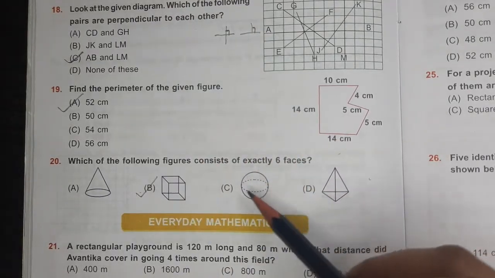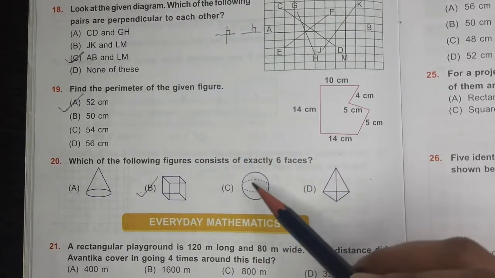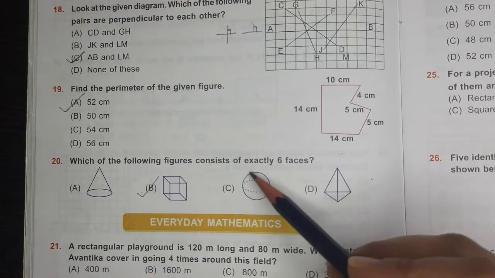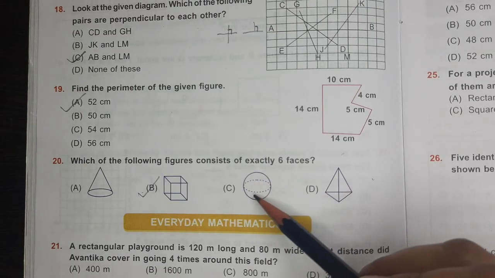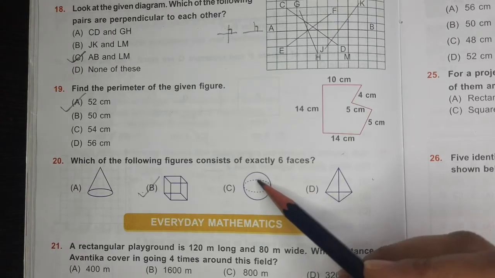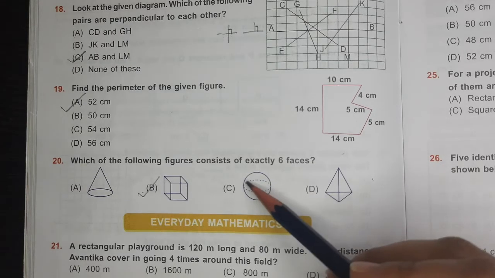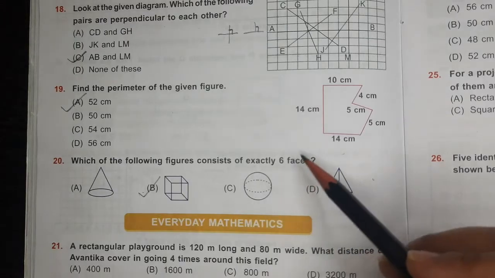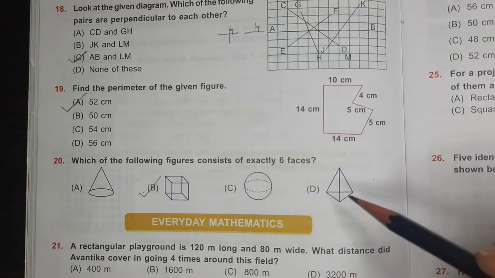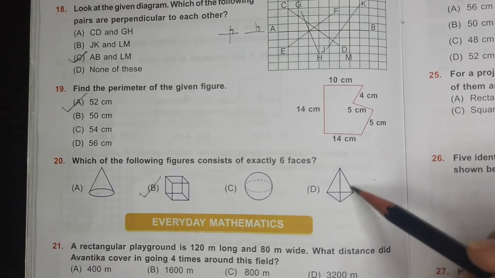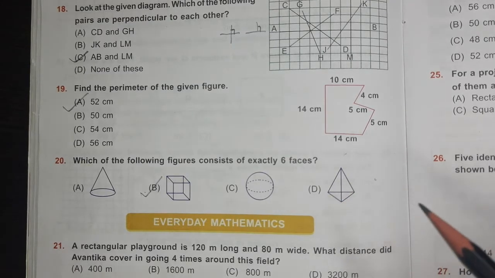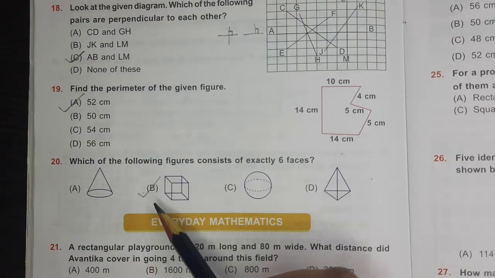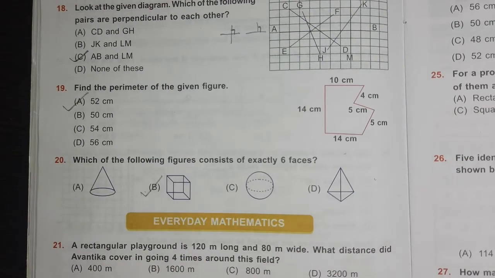But let us still look at this. This is a sphere. It's not a circle. Circle को इस तरह से देते हैं, but sphere अगर दिखाना है, 3D figure दिखाना है तो ऐसे दिखाया जाता है डॉट डॉट करके. Okay, so this is definitely not going to have 6 faces, and this is a pyramid. 1 2 3 and 4, so this has only 4 faces. So the answer is option B, which is a cube.